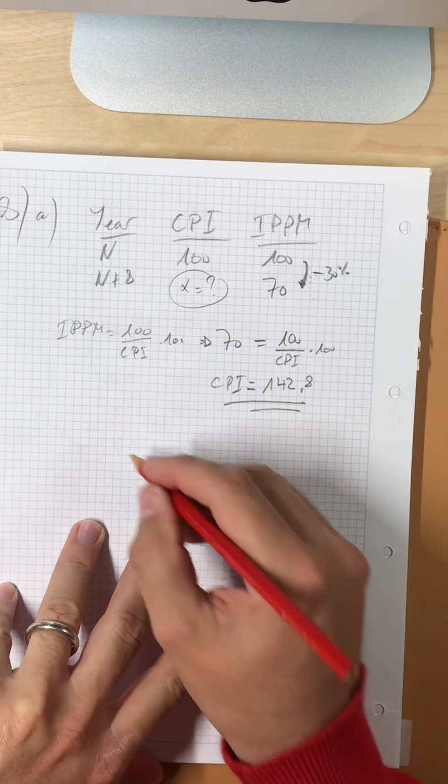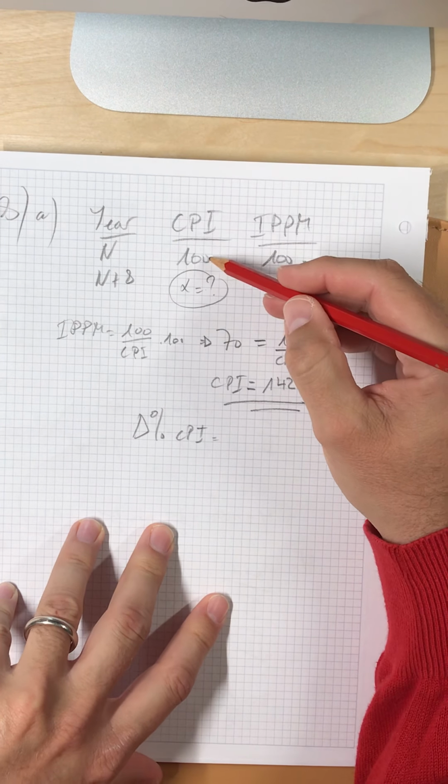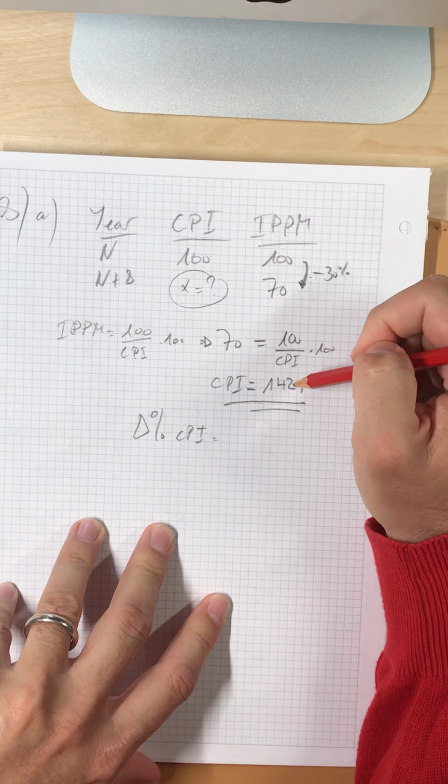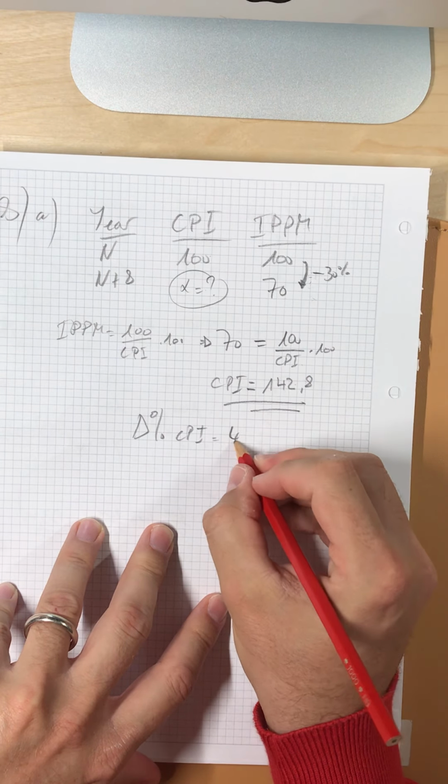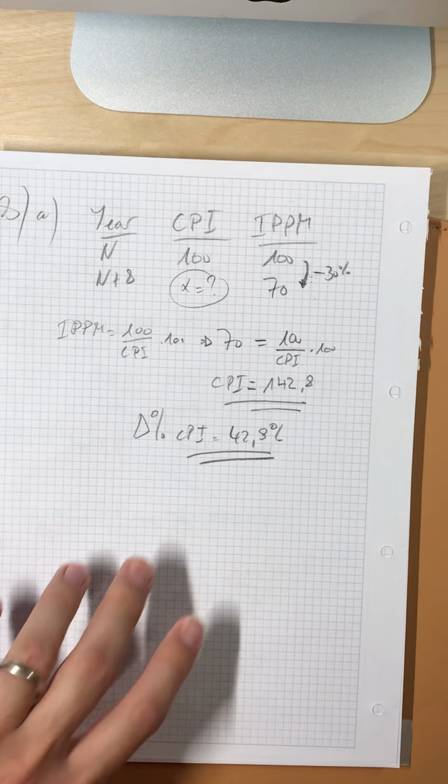And the question is the percentage change of the CPI. So we go from 100 to 142, so it's plus 42.8%. Question B.